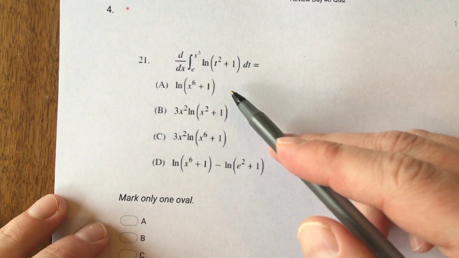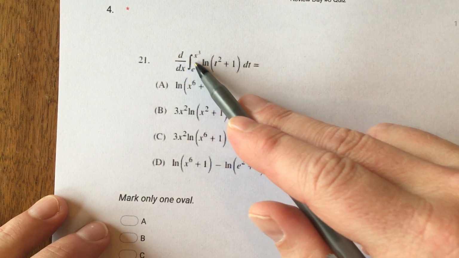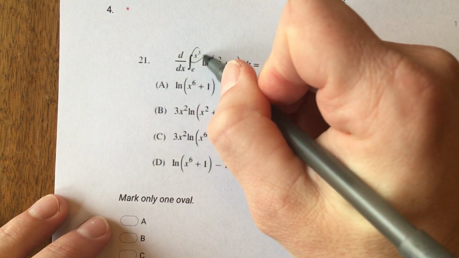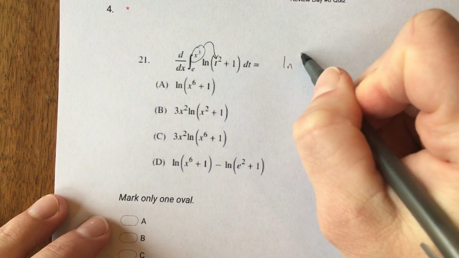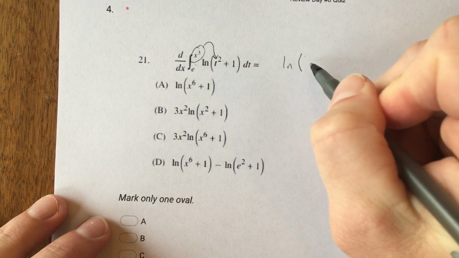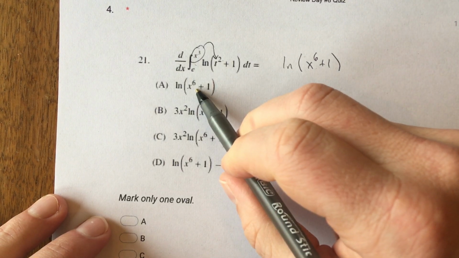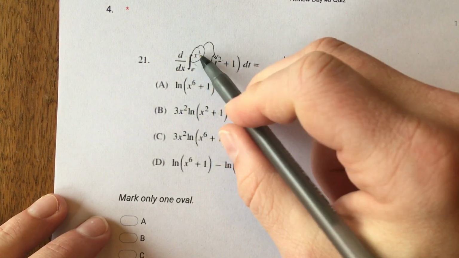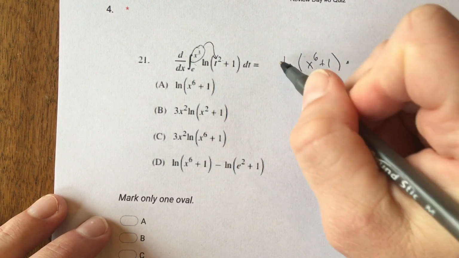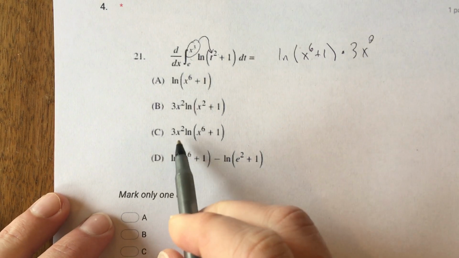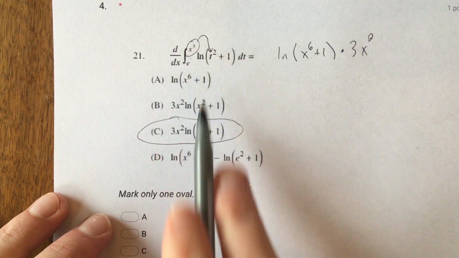Now we get this one, we're taking the derivative of an integral. Anytime we take the derivative of an integral, what's this going to cancel? The rule is you take this and you drop it in. So it's going to be natural log of x cubed squared, which will be x to the 6 plus 1. So you could get excited and go for A, but the thing that you have to remember is that we also have to take the derivative of that. So we have to take the derivative of x cubed, which is 3x squared, which tags this on and makes the answer C.